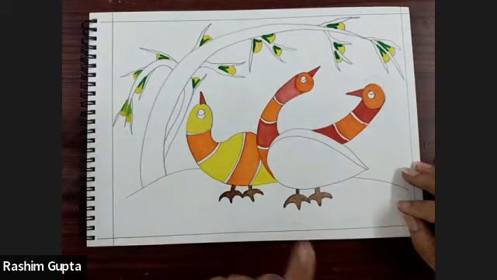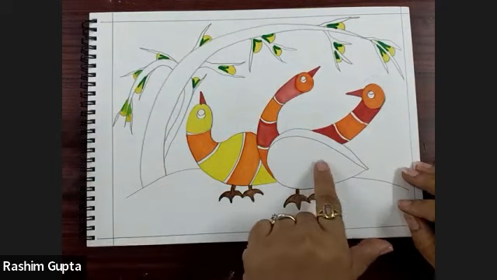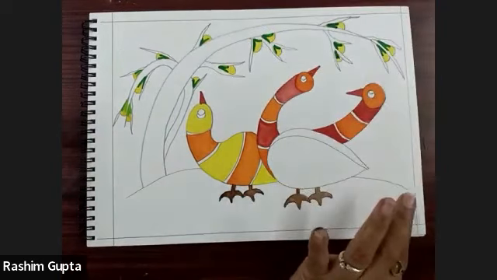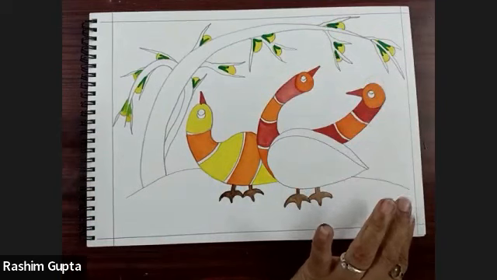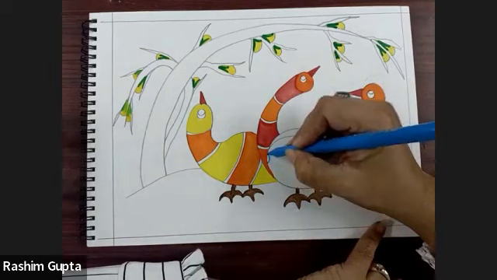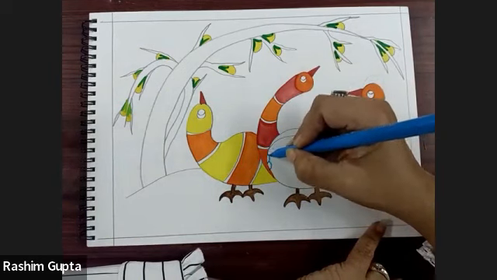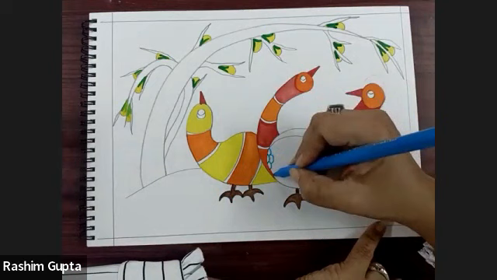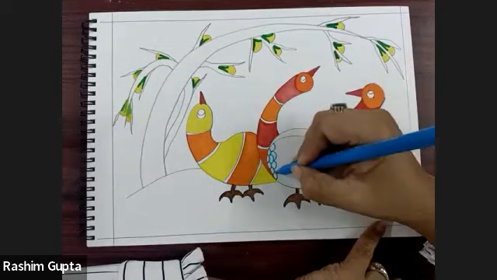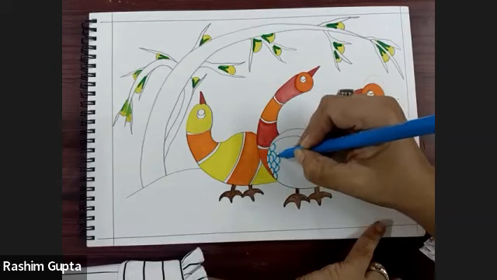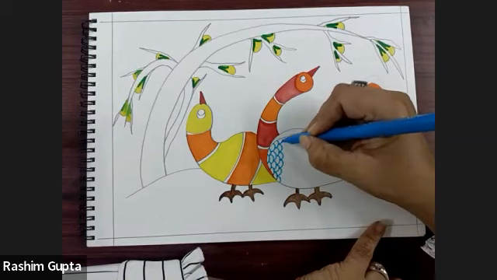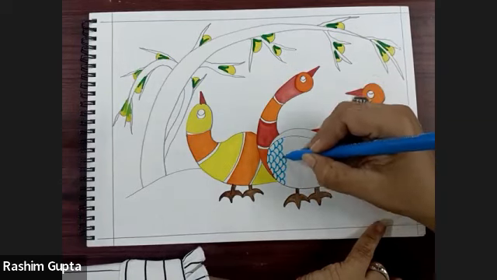To be on the safer side, we will start making the pattern on the white portion here. We haven't used anything, so we can start making the patterns from here. By the time the rest of the thing dries completely, I'm using glue and I'm making the curved lines. As I told you, the main elements of the Gond art are filled by using the lines and the dots. So I'm using the curved lines for this. Do it neatly, don't rush.